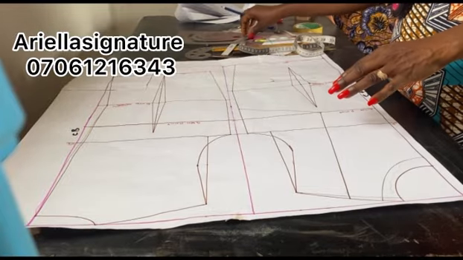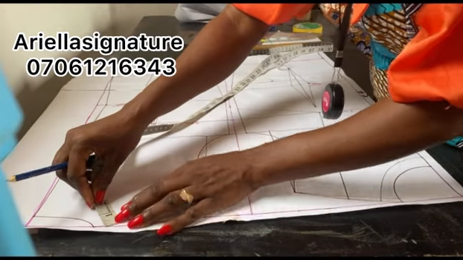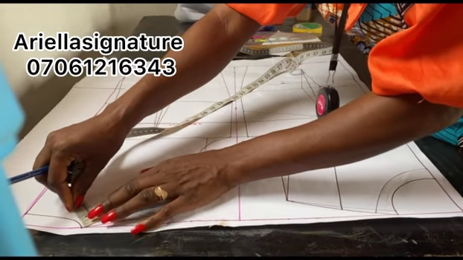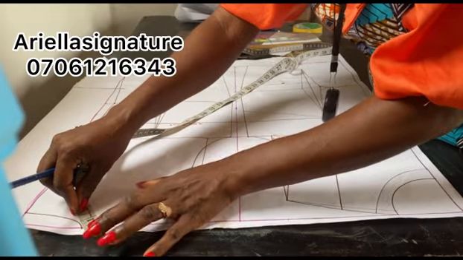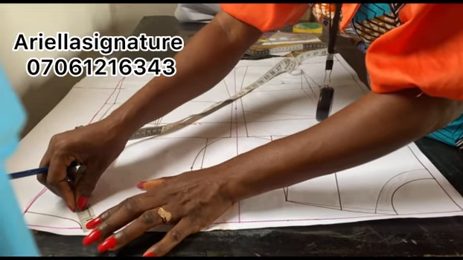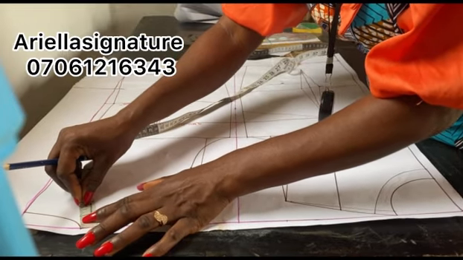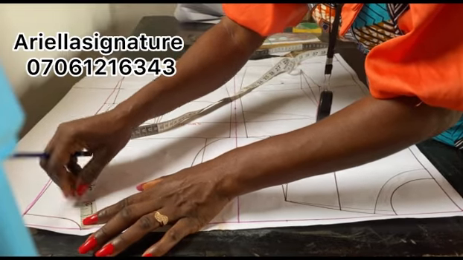But for the back, you cannot tighten your neckline more than 0.25, please. The back is 0.25, the front is 0.5.